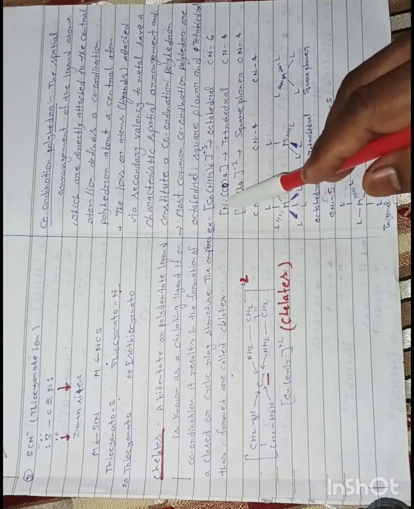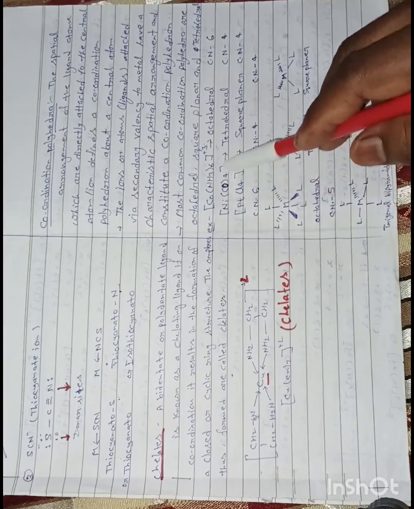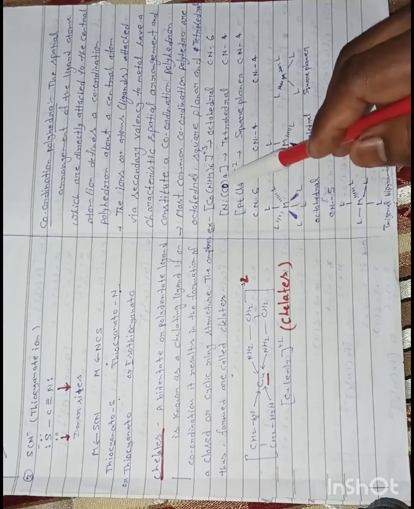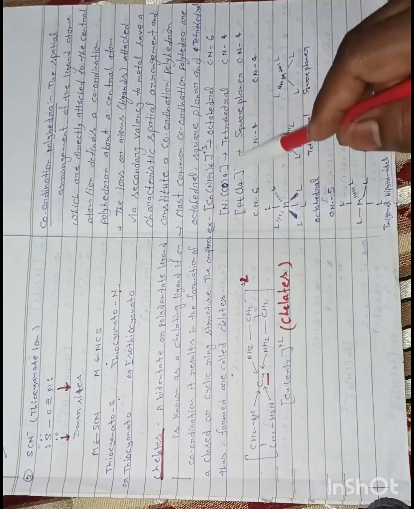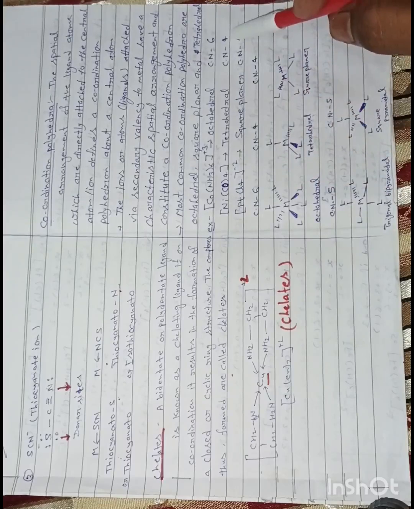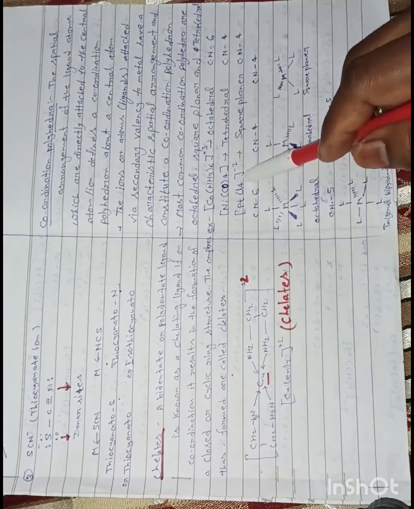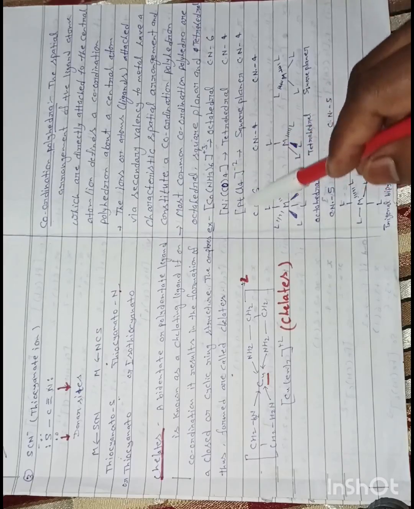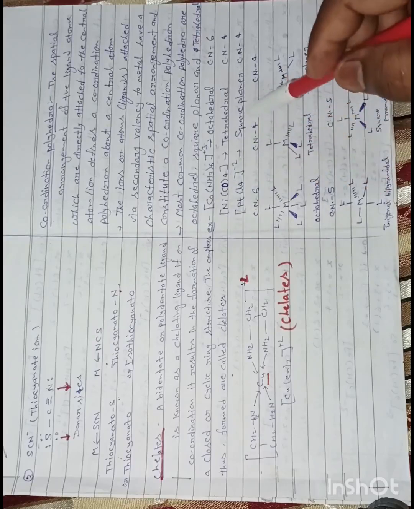Now next is Ni(CO)4. Here CO is carbonyl. Here 4 carbonyl are attached to the nickel, so it forms a tetrahedral structure, and here its coordination number is 4. Next is PtCl4 and the whole charge is minus 2. Here the structure of this coordination compound is square planar and its coordination number will be 4.